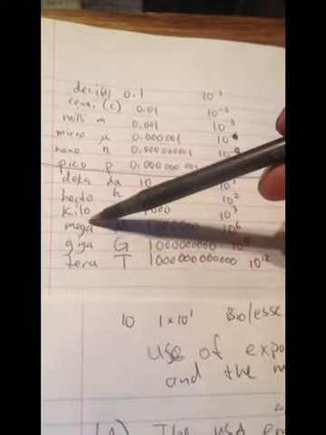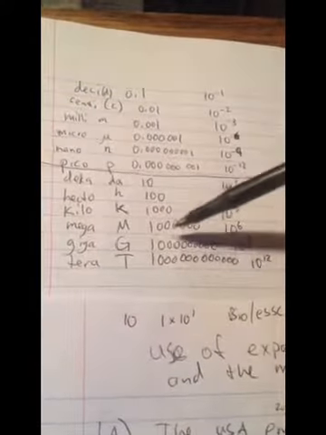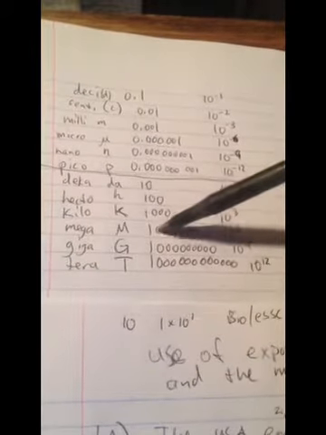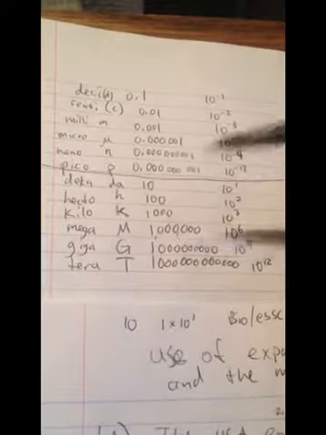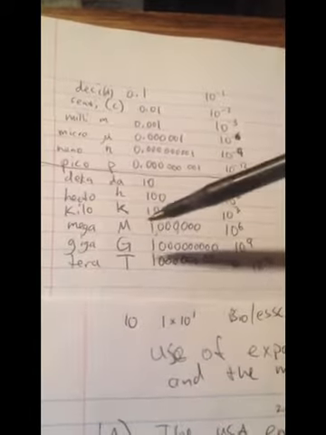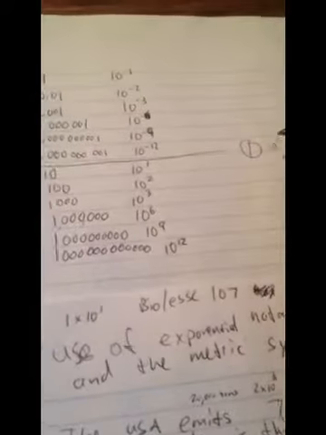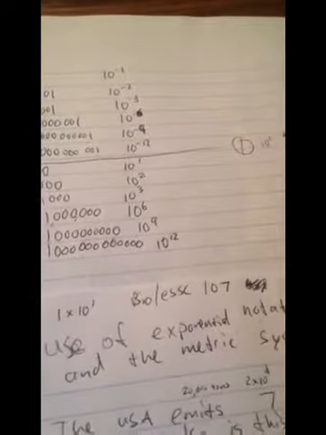You might have heard of megatons of TNT. We have 1,000 there, we have 1,000,000 there. So basically it's 1,000,000 tons for a megaton. So anything like ton or inch or meter, that's going to be here.